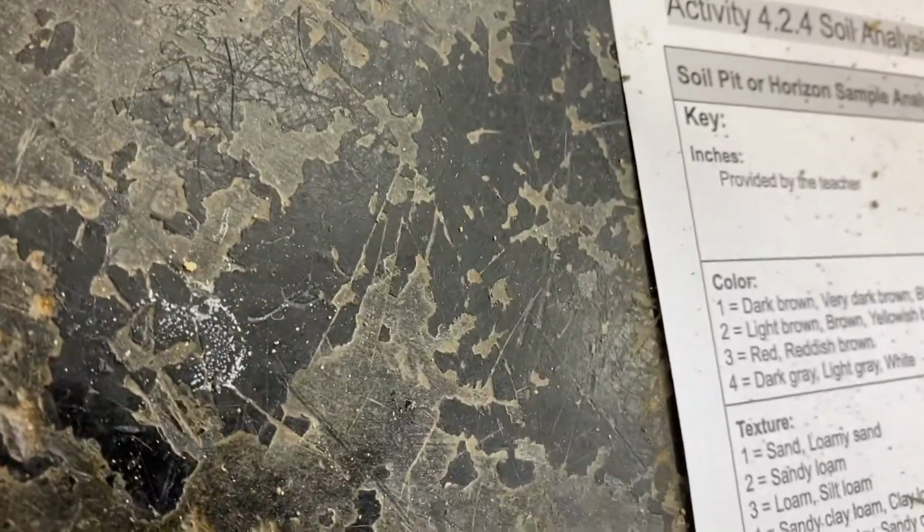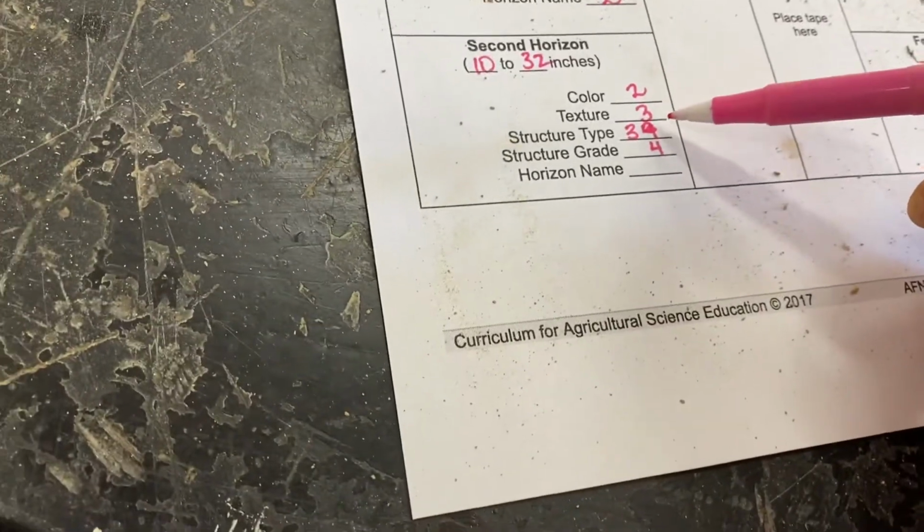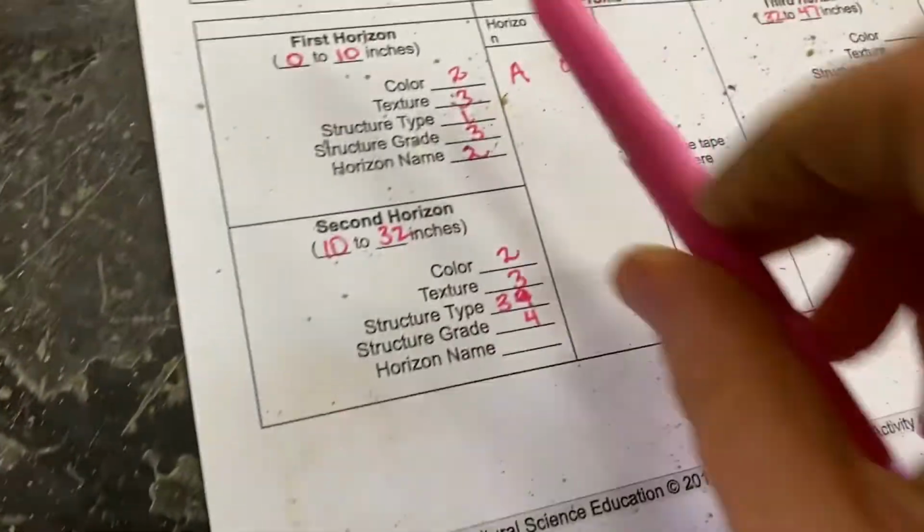So the color was 2, yellowish brown. The structure type was 3, blocky. We didn't do the texture yet, so I need to do the texture. Let's see.